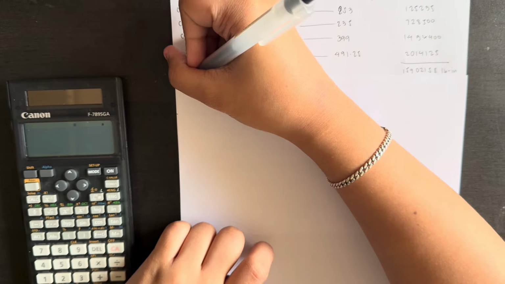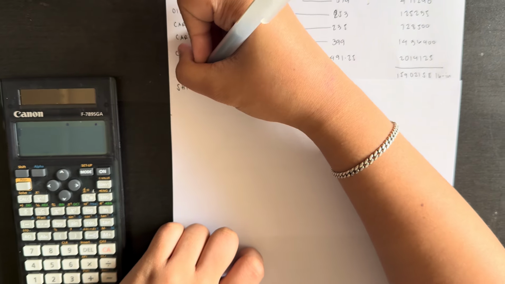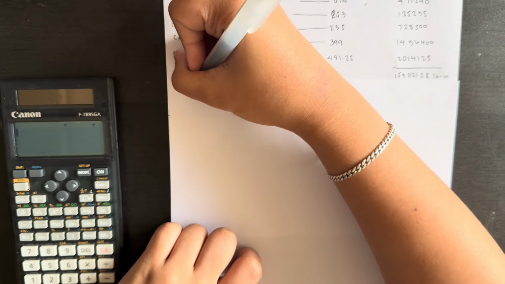The loaded CG must be 313.4 inches while the percent MAC must be 23% because our total weight is above 40,000 pounds. With this, we need to conduct weight shifting.